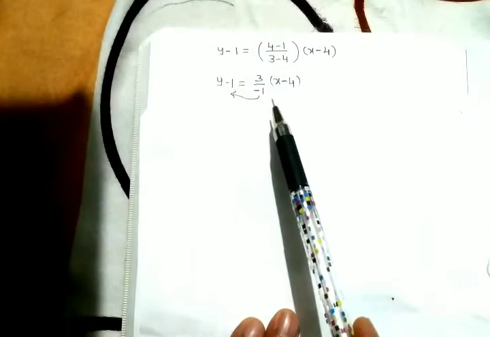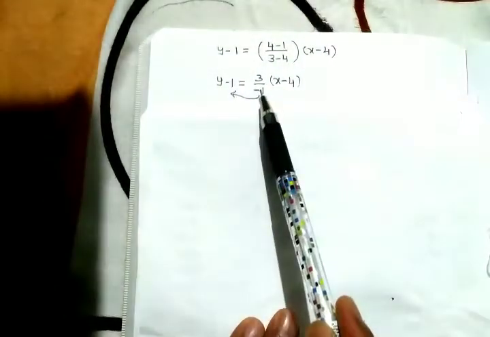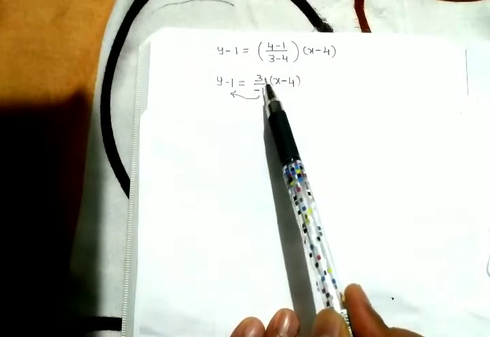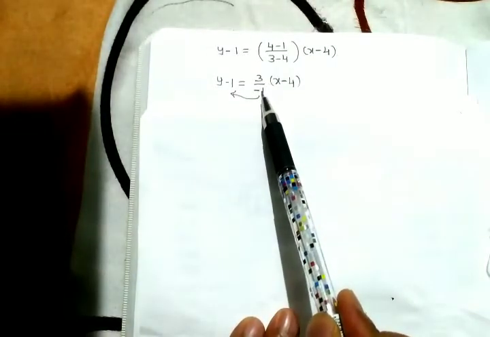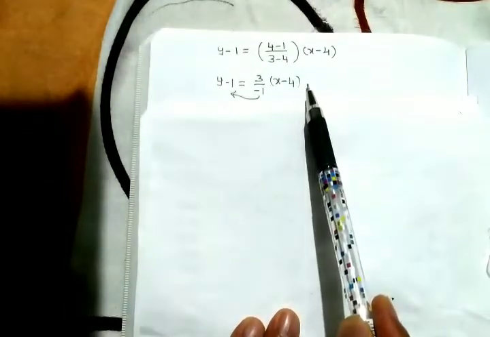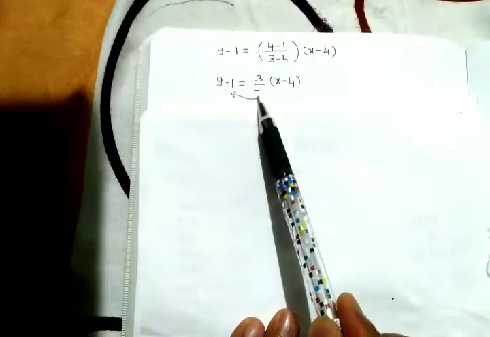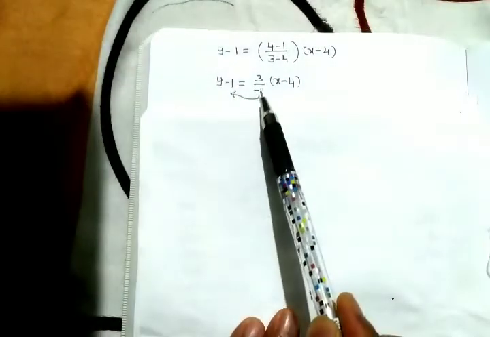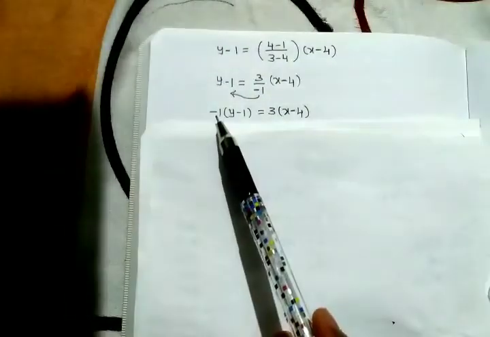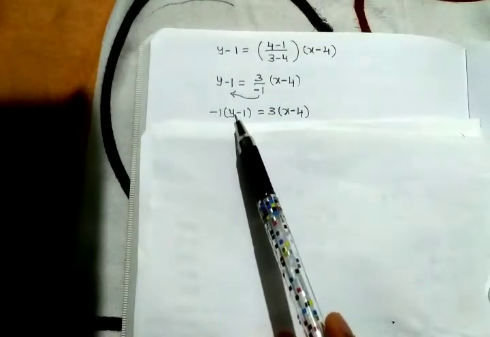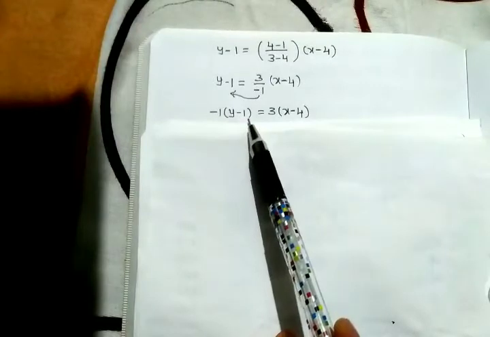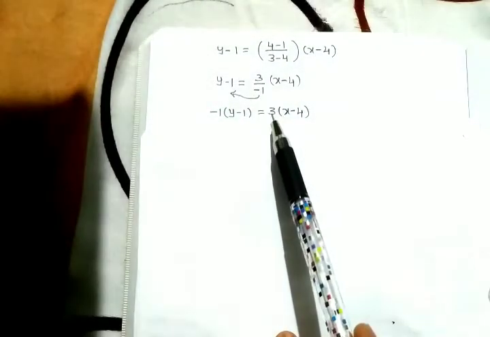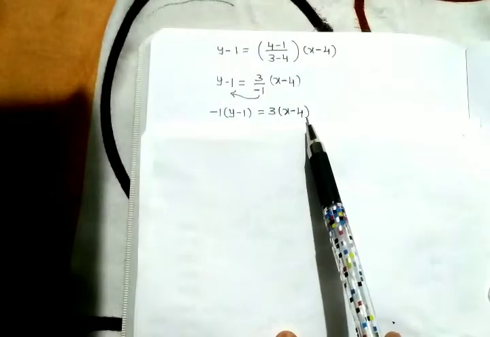Next what to do? Do the cross multiplication. Otherwise you can do by this method also: 3 divided by minus 1 means minus 3, then open the bracket. That is also correct. Otherwise I am going to do the cross multiplication. If I do the cross multiplication, minus 1 will come in the numerator. So minus 1 into bracket y minus 1 equals 3 into bracket x minus 4.